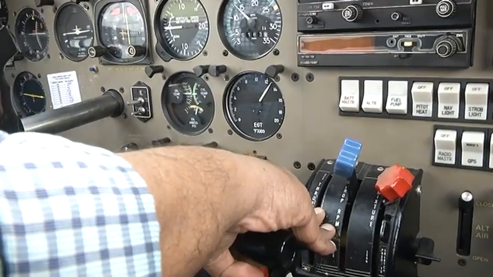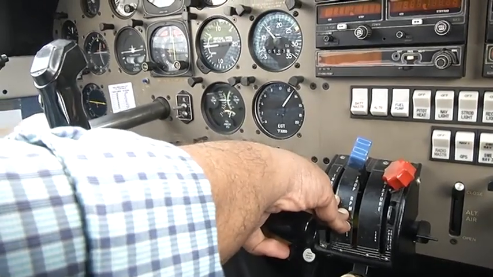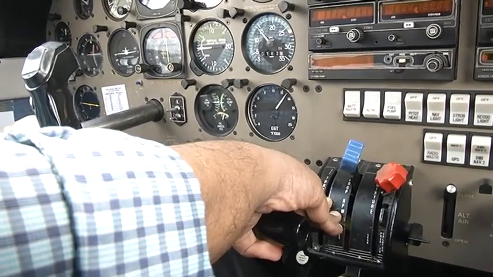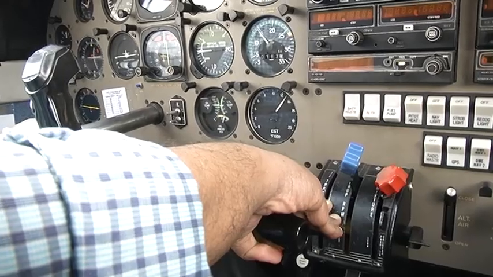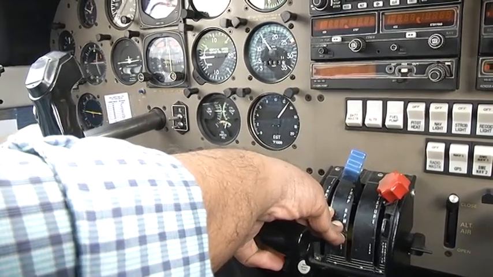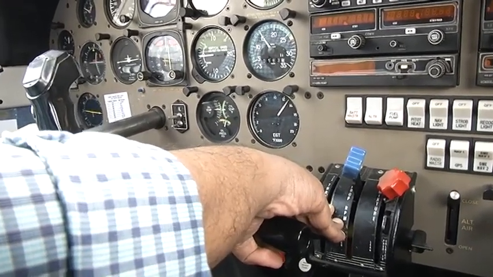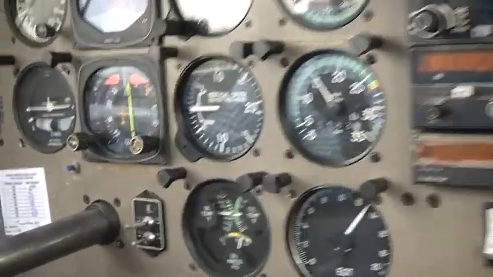So you can see gradually you can listen to the sound of the engine. The engine sound has started increasing because we had started moving the throttle upwards. Now it is at 1500 RPM. We are gradually moving up.